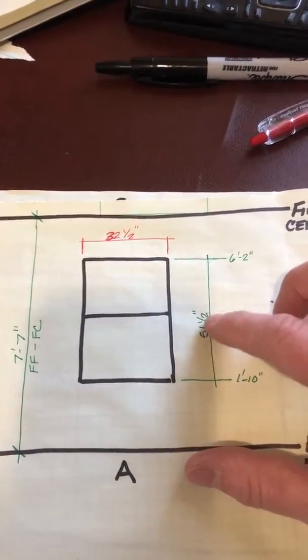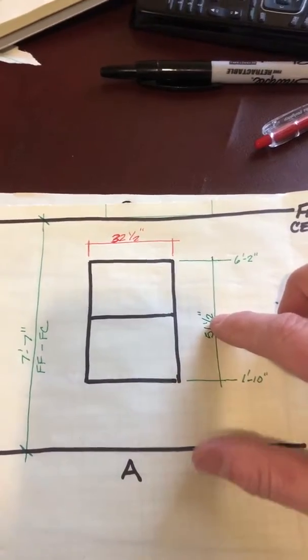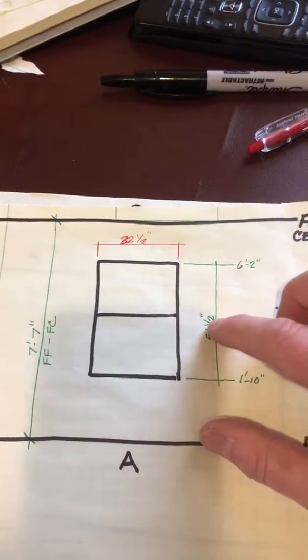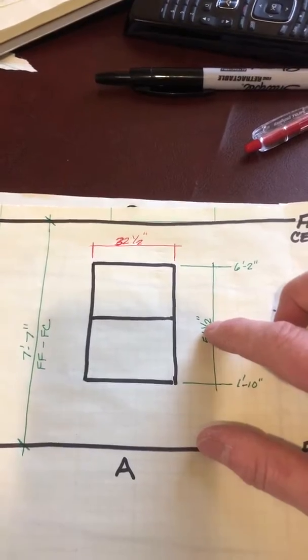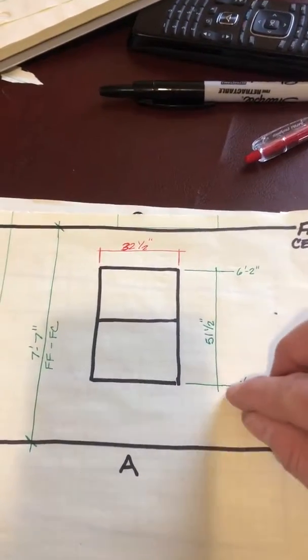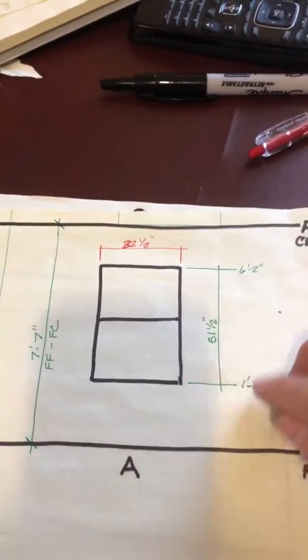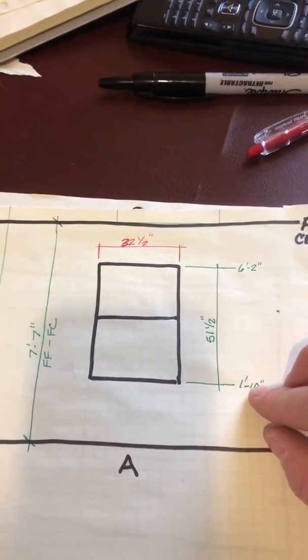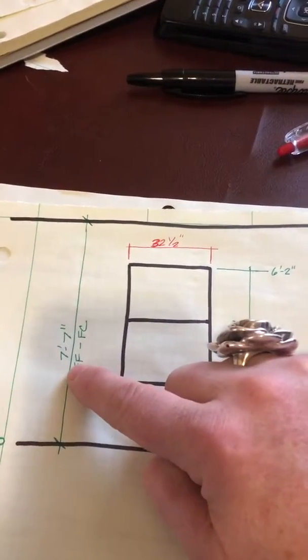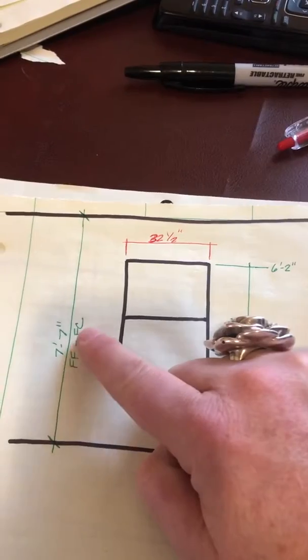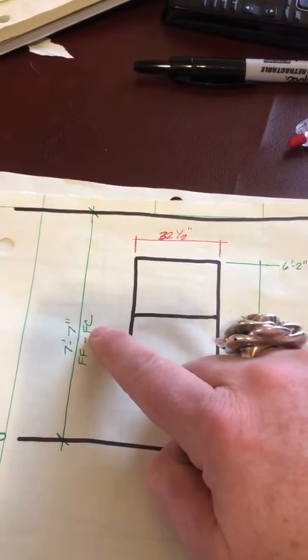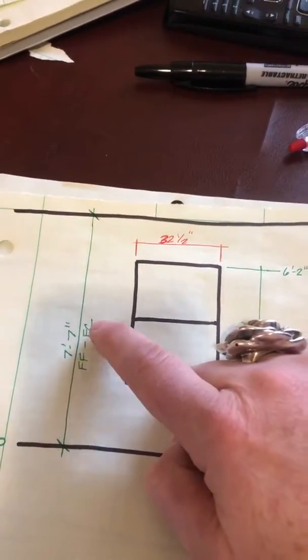Now, if you did put this in feet and inches, that's fine, as long as you're using the same format for both situations. And then as we recorded height information, that's being recorded in feet and inches so that I can relate it to the overall height of the ceiling, which is 7'7". And this FF to FC stands for finished floor to finished ceiling.